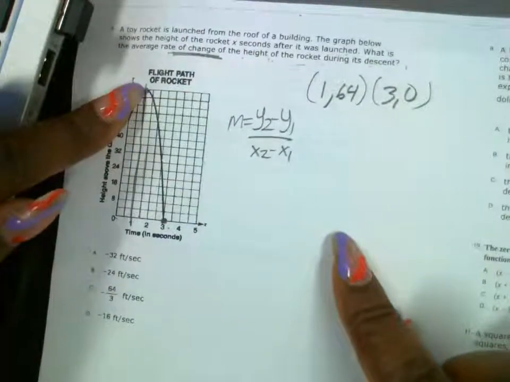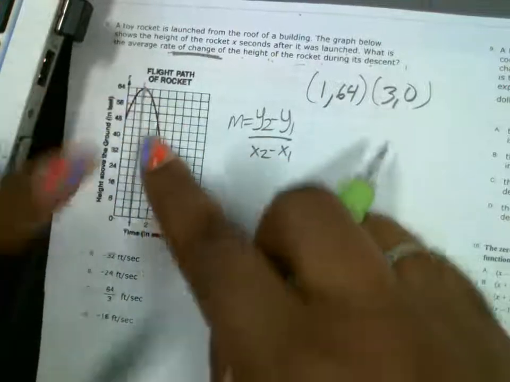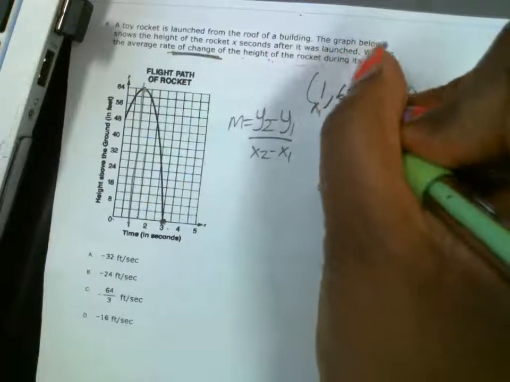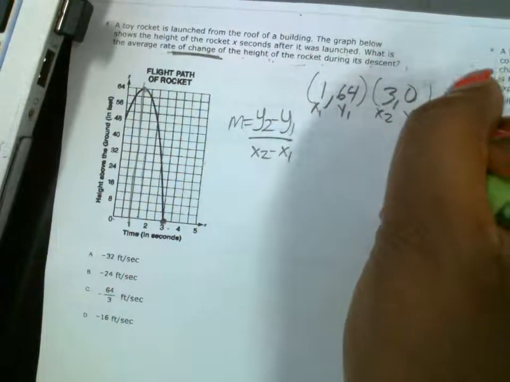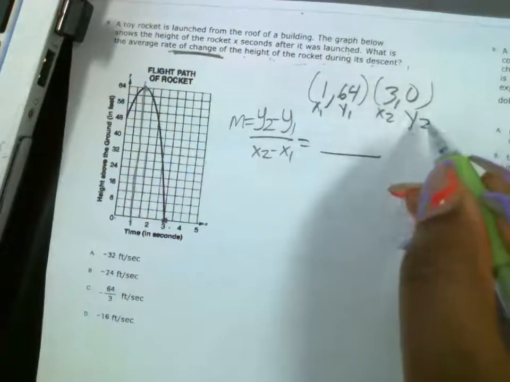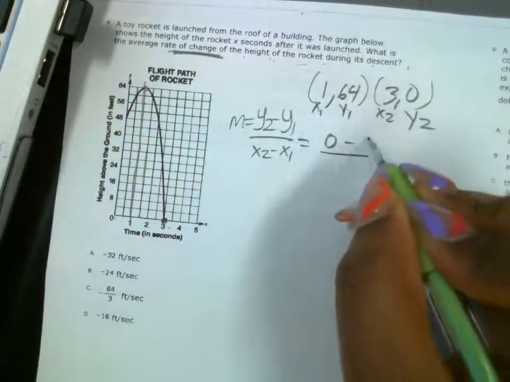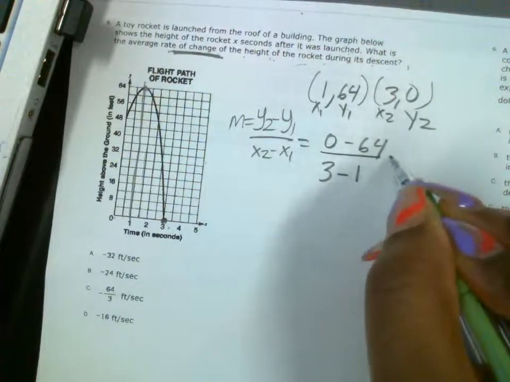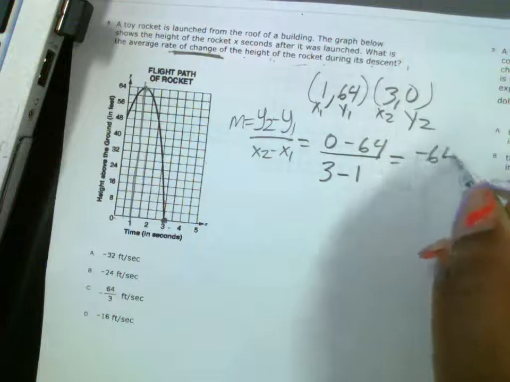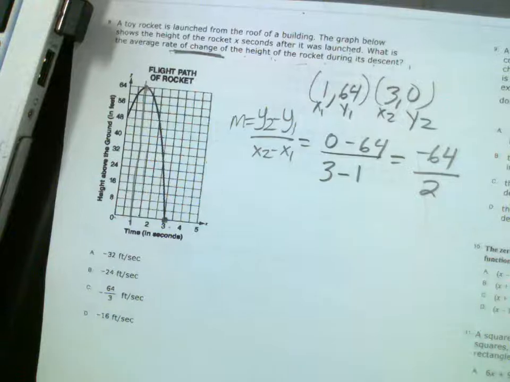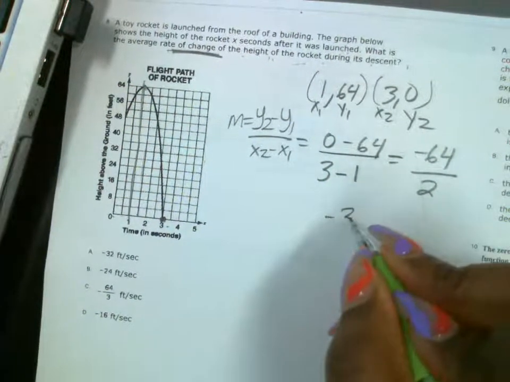The point where it starts to turn around is here. And when it falls to the ground, we just want to know the rate of change for this part, from here to here. So this is x1, y1, x2, y2. So this is going to give me, on the top, 0 minus 64. And on the bottom, 3 minus 1. So it's going to give me negative 64 over 2. Okay? So when you divide that in half, that's going to be negative 32.